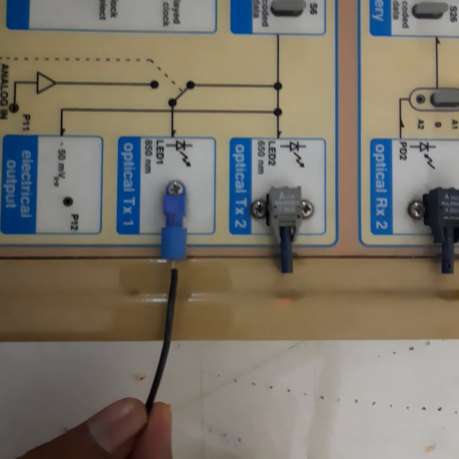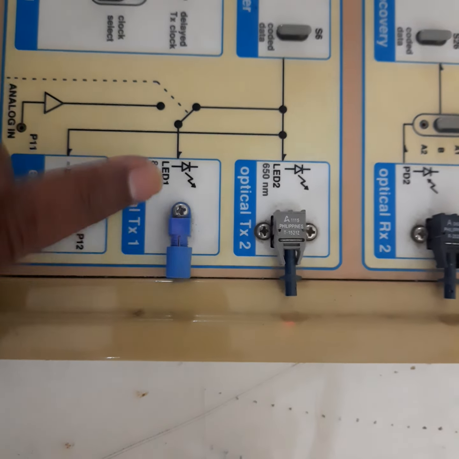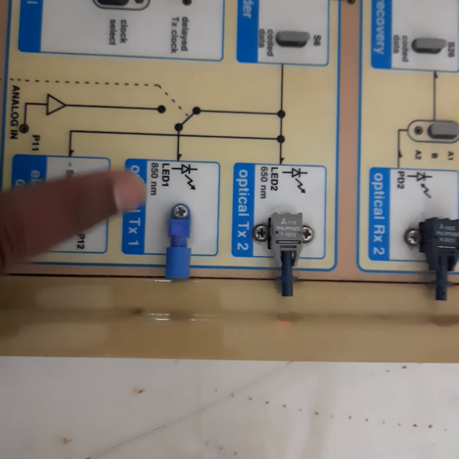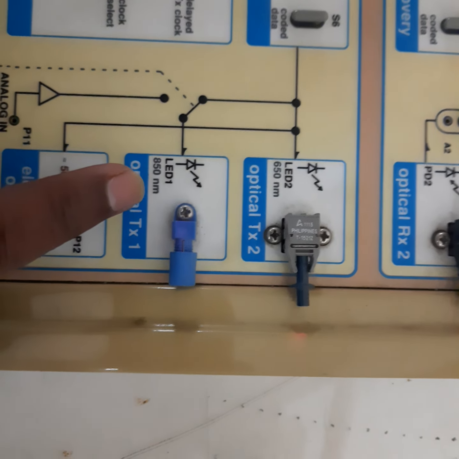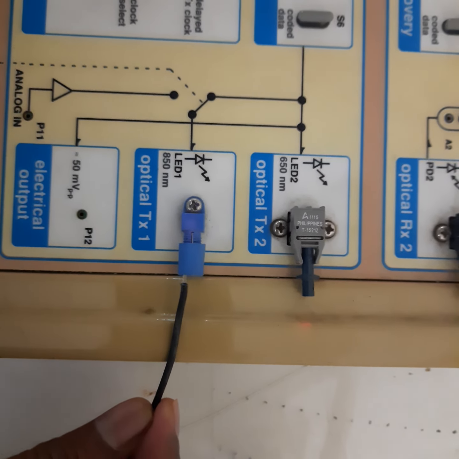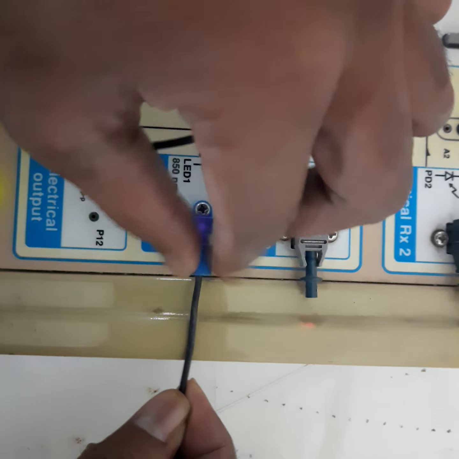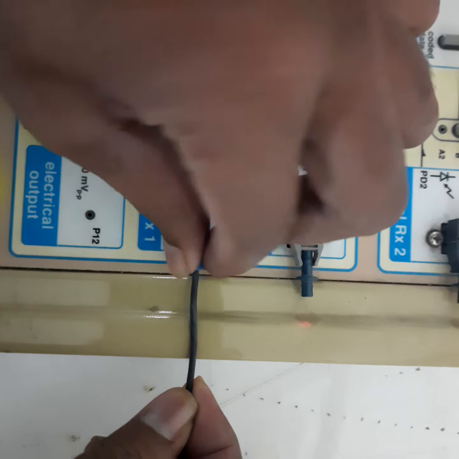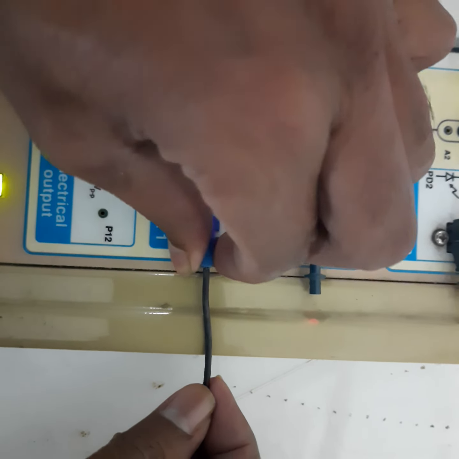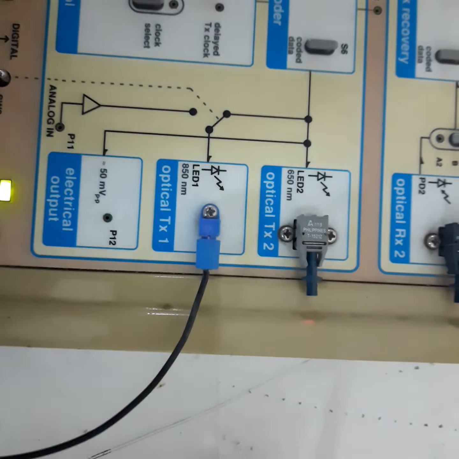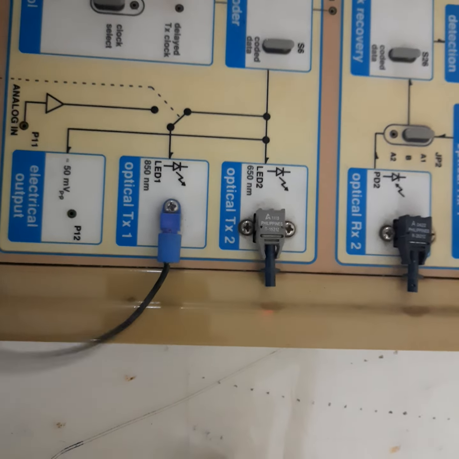For that purpose, we have this optical source at the transmitter side, which is, let's say, at 850 nanometer. I'm going to connect one end of that fiber into that optical source. Just tighten that one end, and the other end of that fiber I'm going to connect to the optical detector, which is PD1.